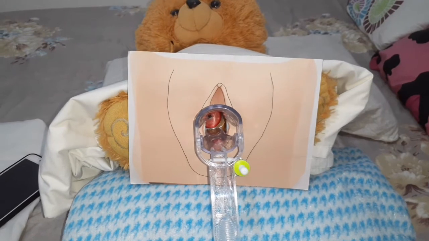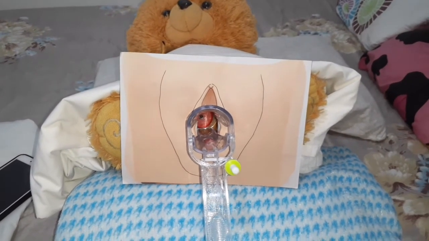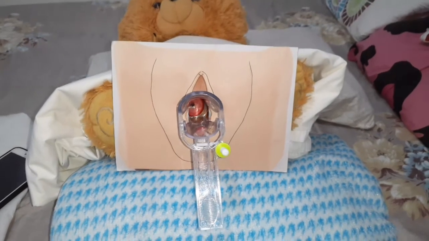So that is how we get the 3 specimens: endocervical, cervical OS, and vaginal pool specimen.